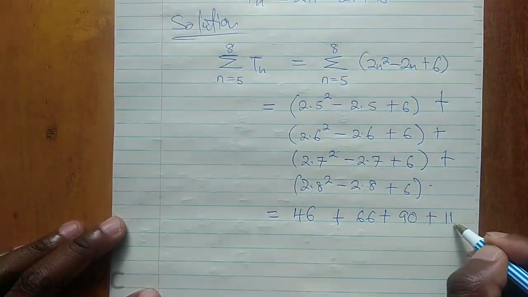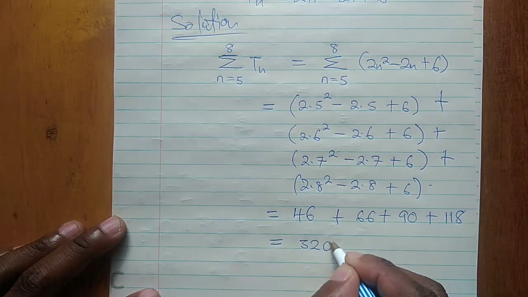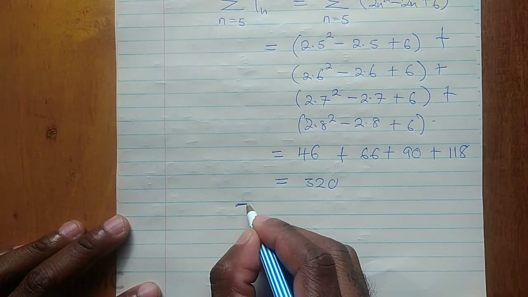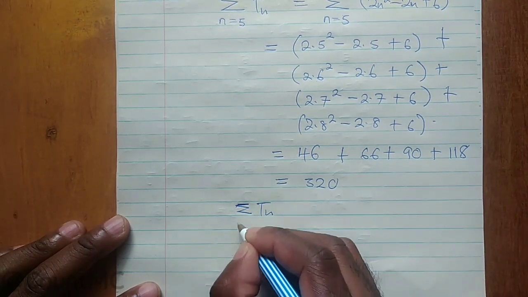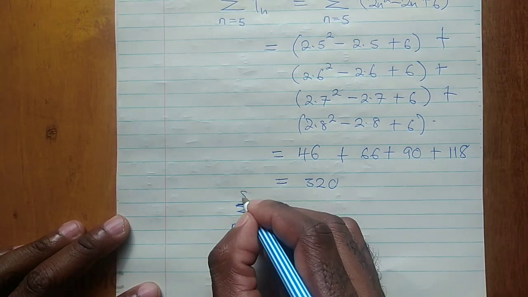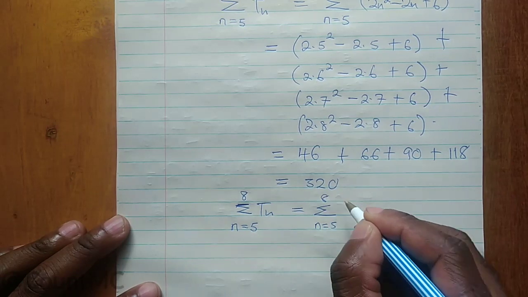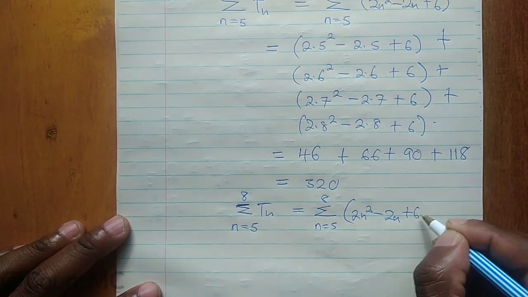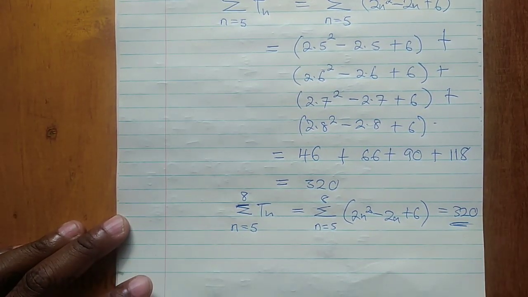plus 118. So this is going to be 320. The final answer, the sum of the general term Tn from n equals 5 up to 8 of 2n squared minus 2n plus 6 is equal to 320. That's the final answer.